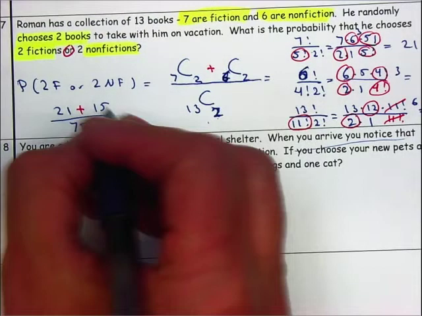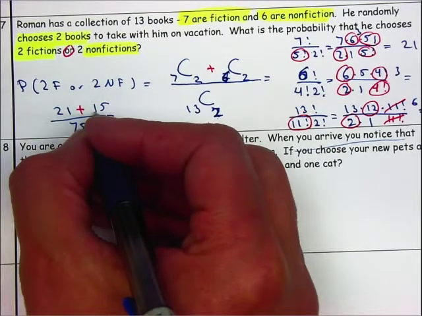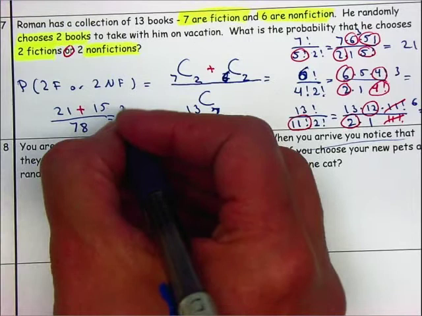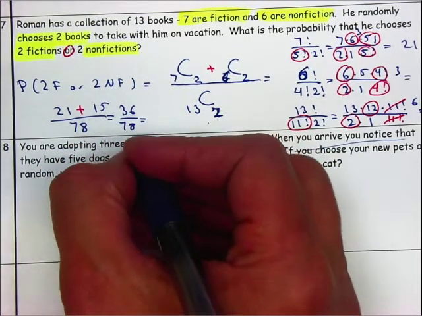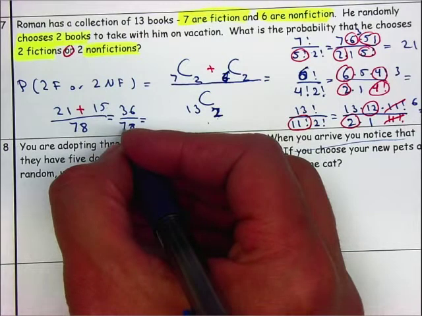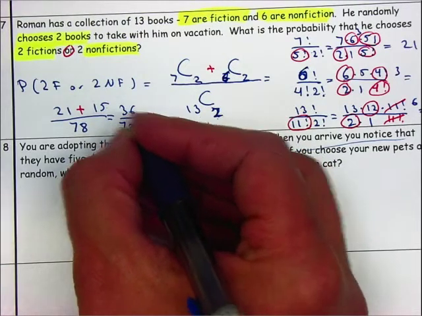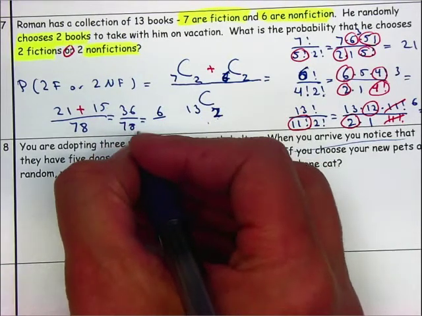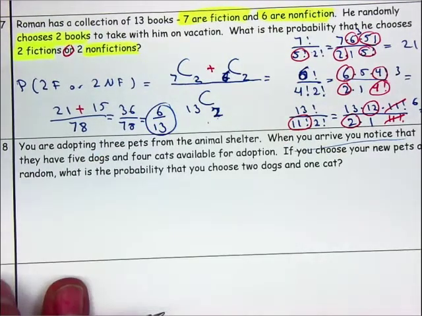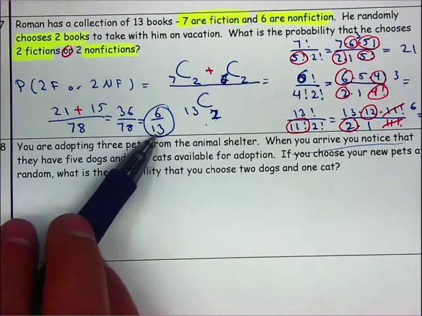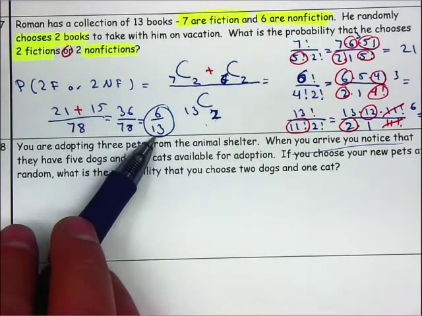And I just simplify, so it gives me 21 plus 15 will give me a 36 over 78, which is divided by, let's see, what number divides 36 and 78? I can divide by 6, so it gives me 6. 78 divided by 6 will give me a 13. So the probability that I get 2 fictions or 2 non-fictions is almost 50%, right? A little bit less than 50%.